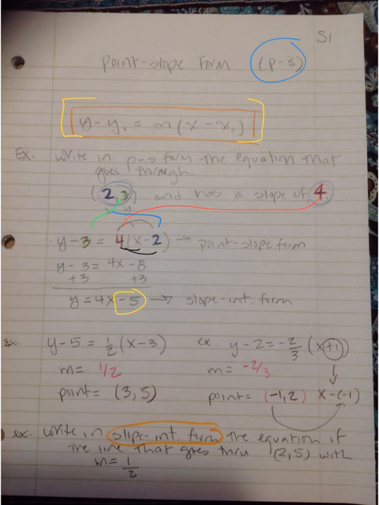So down here is an example. y minus 5 equals 1/2 parentheses x minus 3. We are identifying the slope. The slope is 1/2 because it's in the place where the slope is. And the point would be (3, 5). Because if you go back and look at the original formula, it's y minus. So these are both going to be positive because the minus sign is still there.